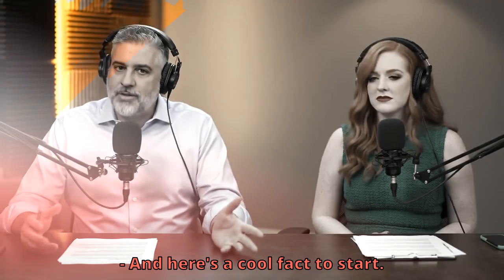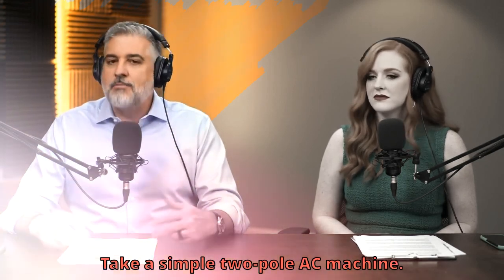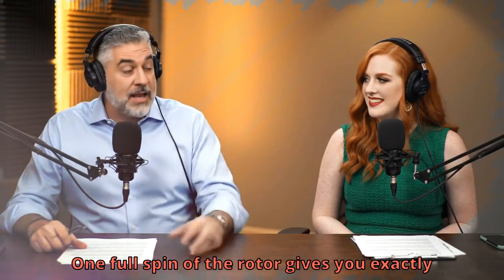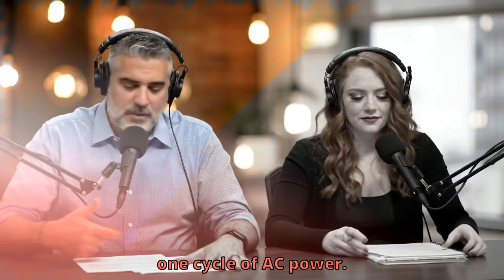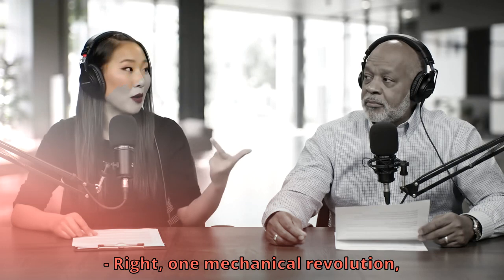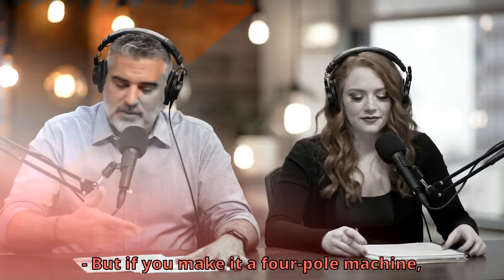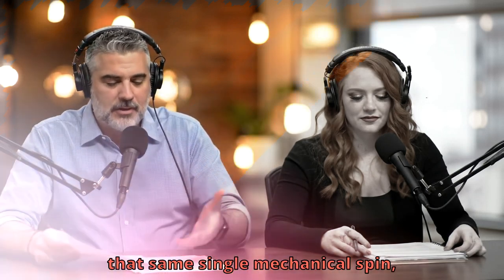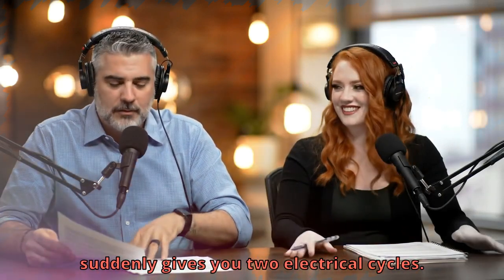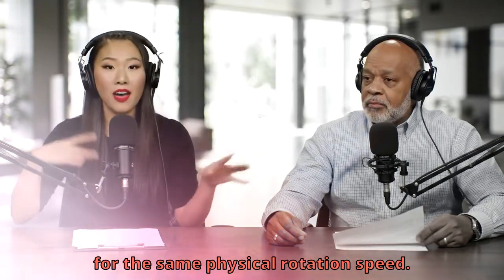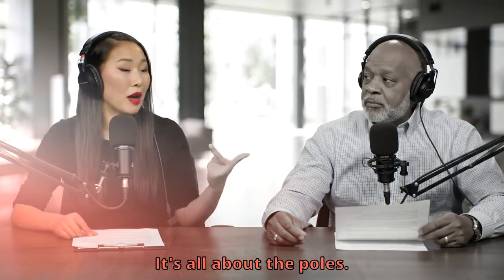And here's a cool fact to start. Take a simple two-pole AC machine. One full spin of the rotor gives you exactly one cycle of AC power. Right, one mechanical revolution, one electrical cycle. Simple. But if you make it a four-pole machine, that same single mechanical spin suddenly gives you two electrical cycles. Exactly. It doubles the electrical output frequency for the same physical rotation speed. It's all about the poles.